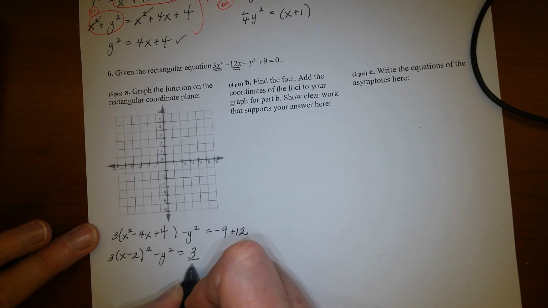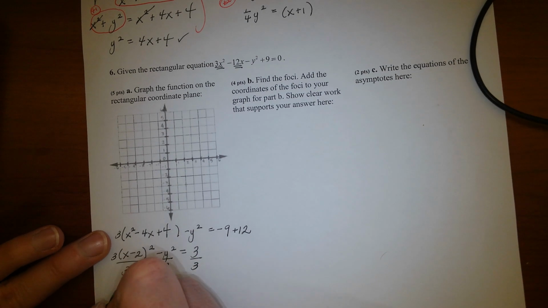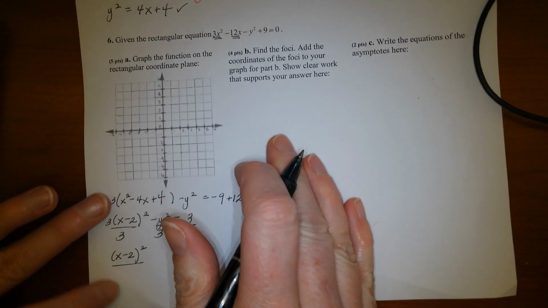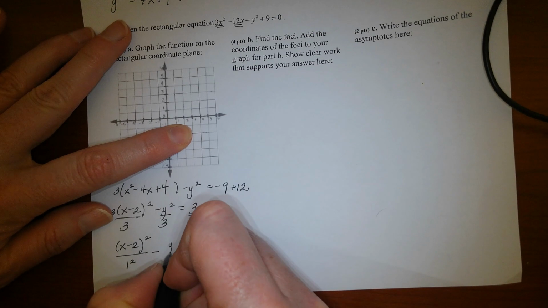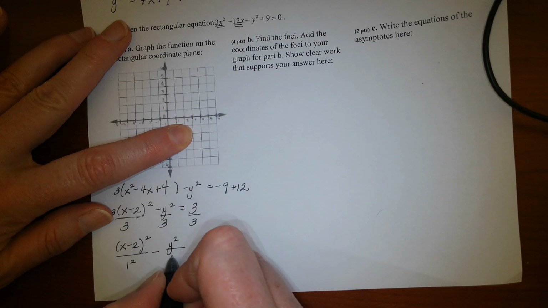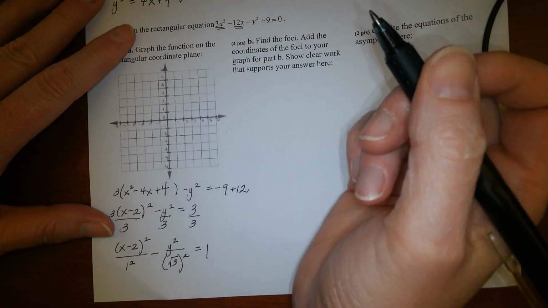Now dividing by 3 to write it in standard form. These 3's will cancel. You'd have (x minus 2) quantity squared over 1 squared, which you wouldn't especially have to write, but couldn't hurt. And then y squared over, and 3 is square root 3 squared, like so.